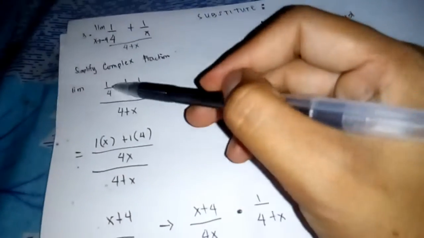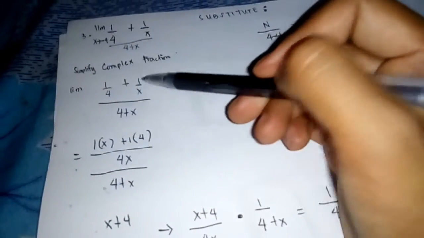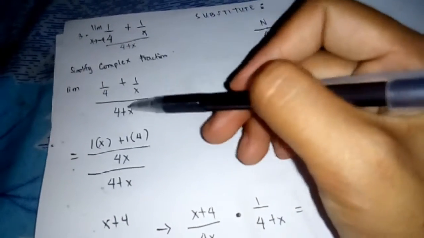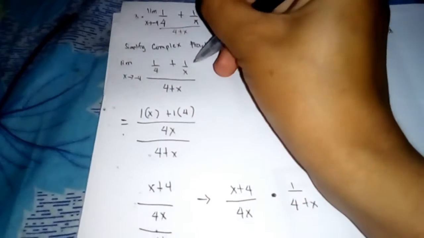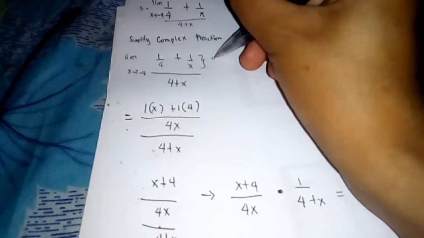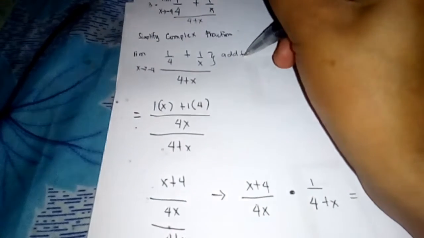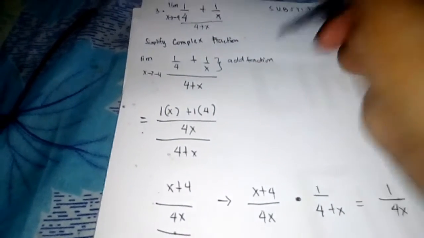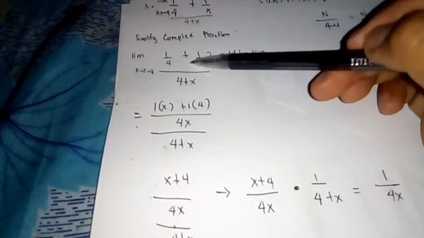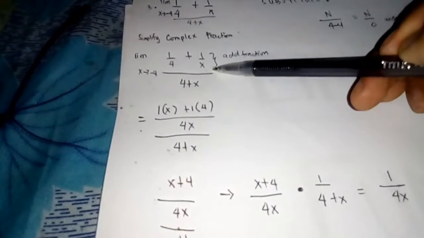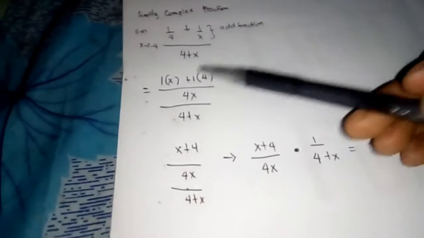So the limit of 1 over 4 plus 1 over x, over 4 plus x, as x approaches negative 4. So the first thing we do is add the fractions. You have to get the LCD, or least common denominator.